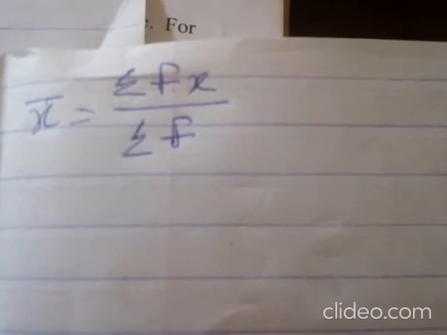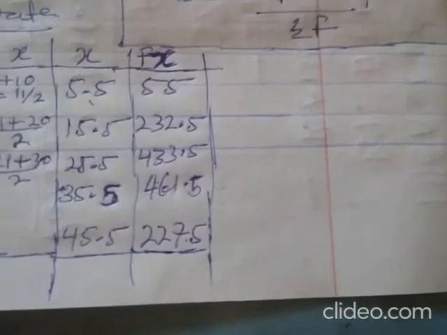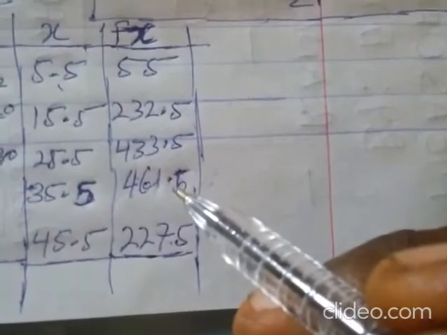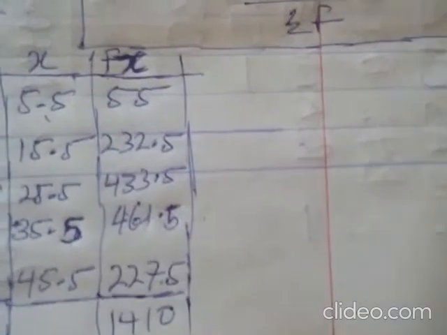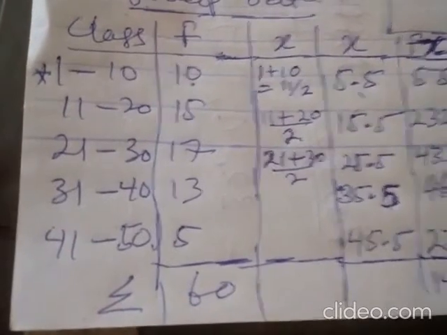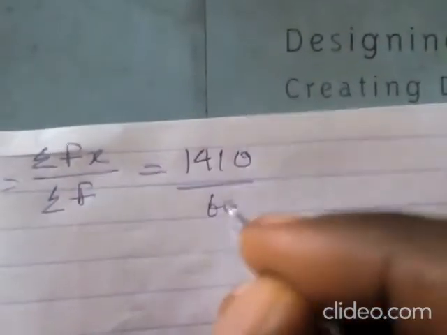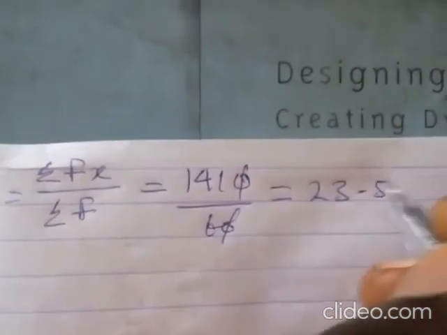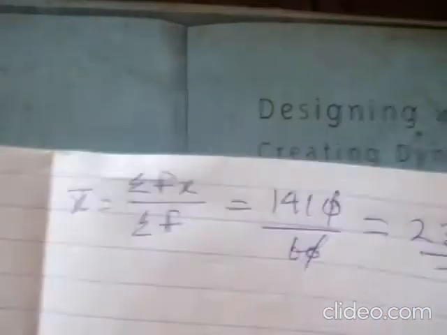Now, can you see now? So to calculate our mean, we need to look for the summation of f of x over the summation of f. So what is the addition of f of x here? That's f multiplied by x. If you add everything here, you will get 1410. 1410, if we bring it here now, 1410 over the summation of our f. F is 60, over 60. It gives us 23.5. This is our arithmetic mean for a group table.